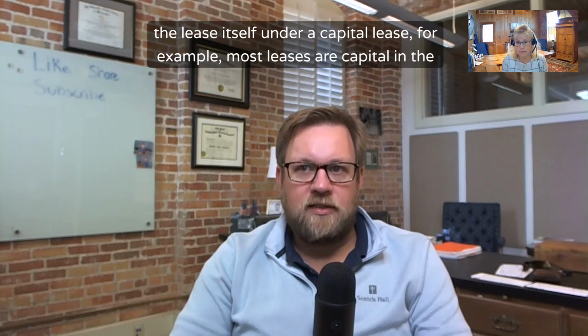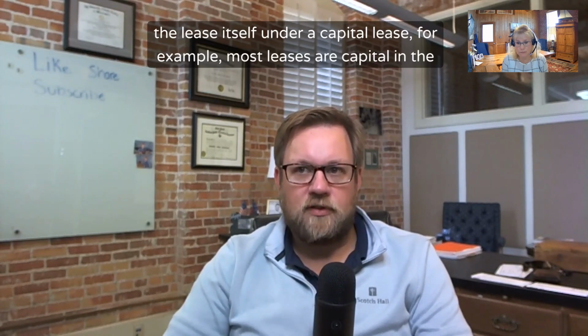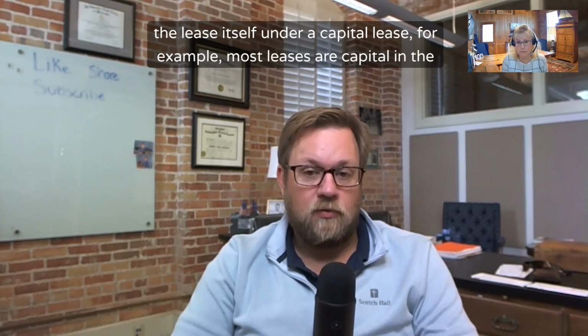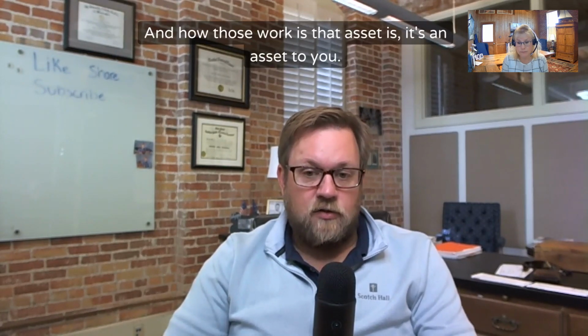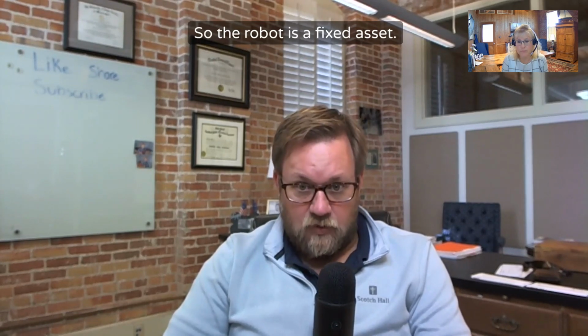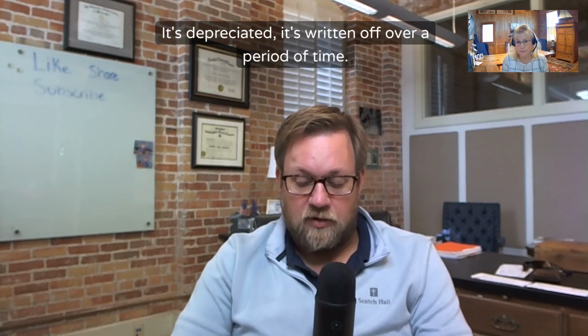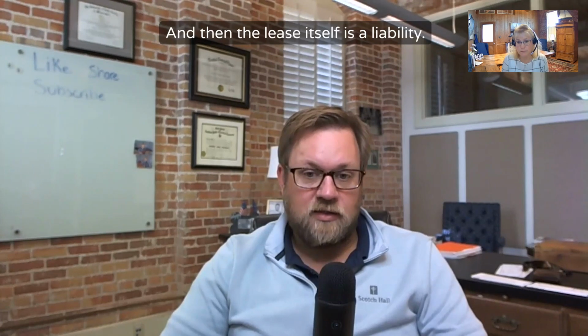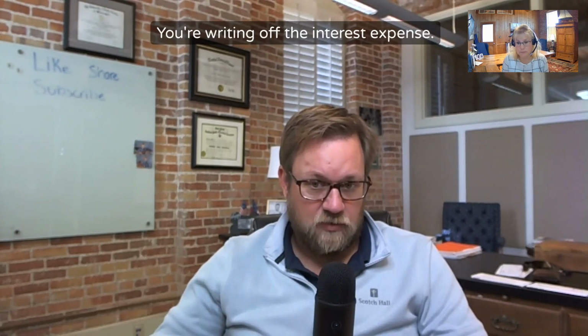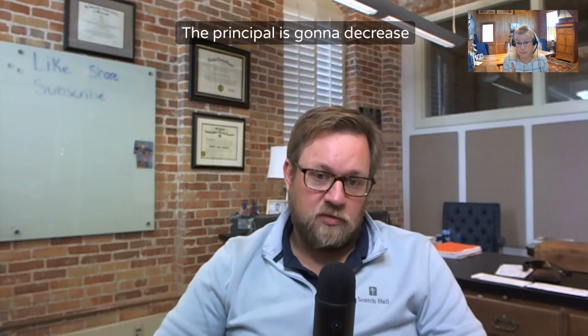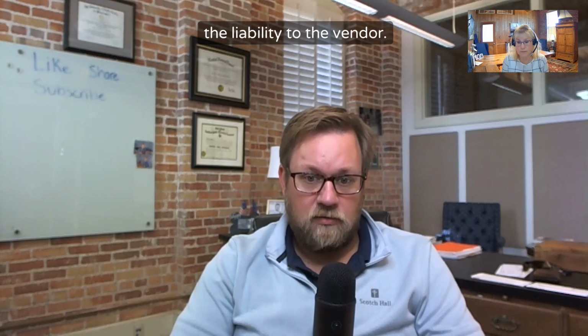Now, for the lease itself under a capital lease, for example, most leases are capital in the pharmacy space. And how those work is that it's an asset to you. So the robot is a fixed asset. It's depreciated, written off over a period of time. And then the lease itself is a liability. You're making payments on it, you're writing off the interest expense, and the principal is going to decrease the liability owed to the vendor.